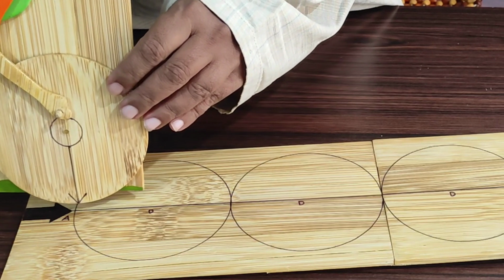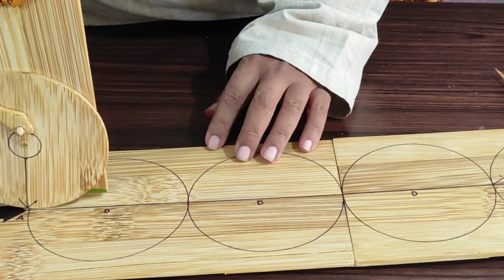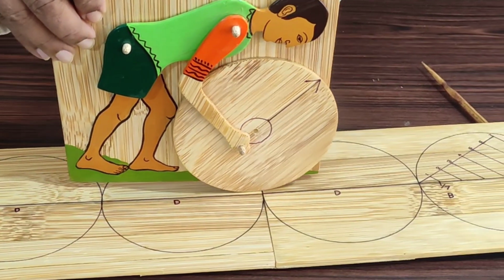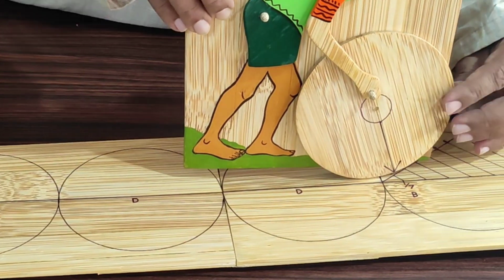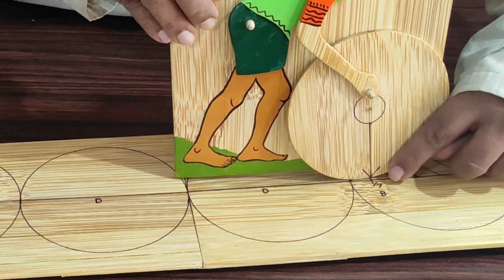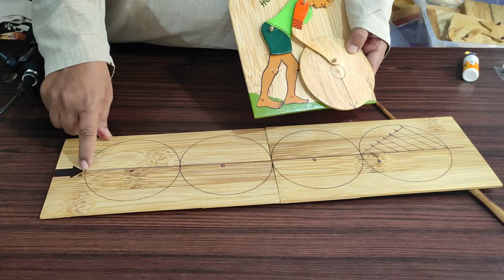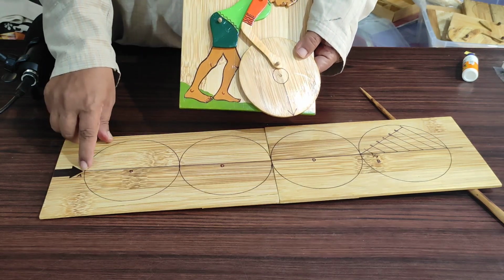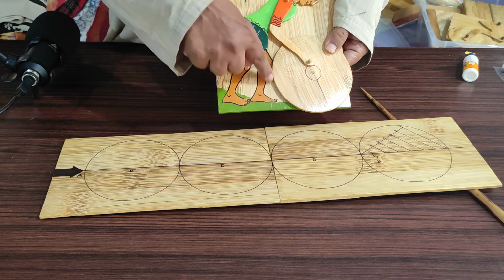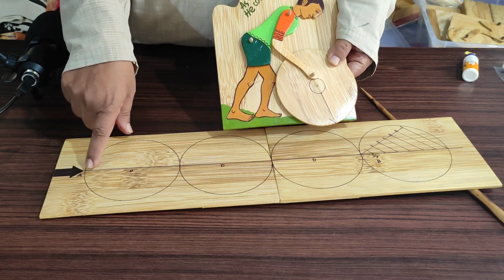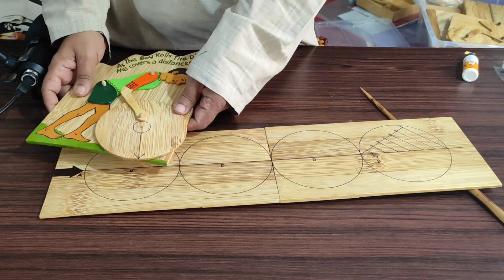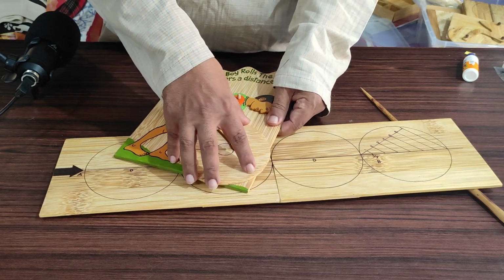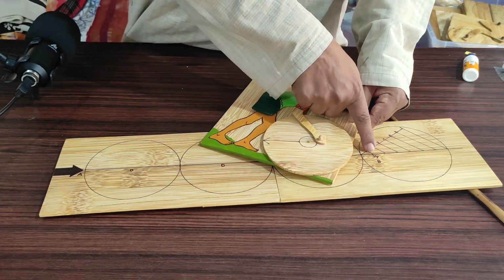Put this arrow at this point A, and then let the boy move the circle. So straight away he comes over here. Then when the arrow mark comes here, it is that point B. So from A to B, this circle makes one turn. That means from A to B is the circumference of this circle. So now let us measure this A to B with the same diameter of the circle. Look, this is one circle, this is the second circle, this is the third circle, plus this is the point B.